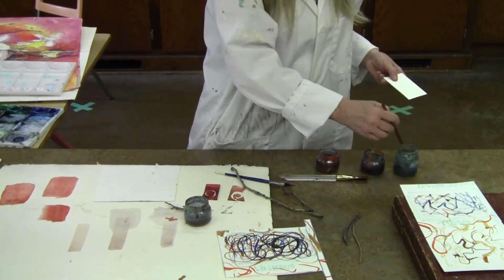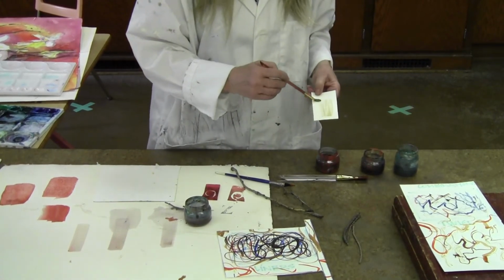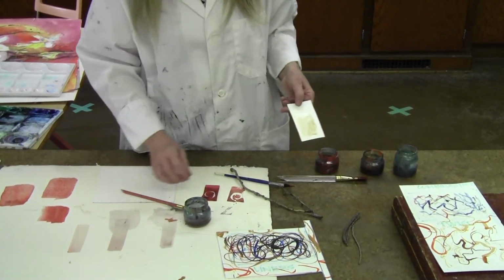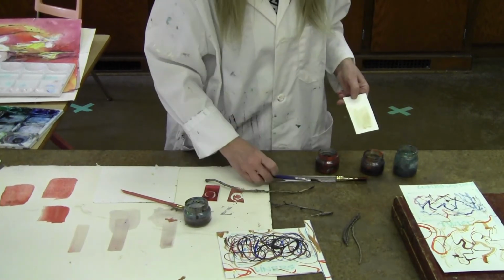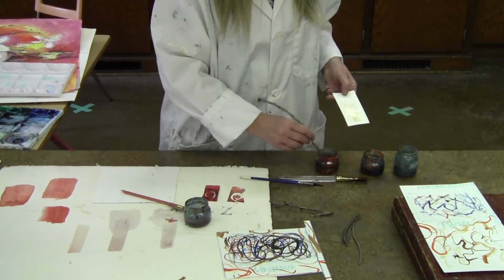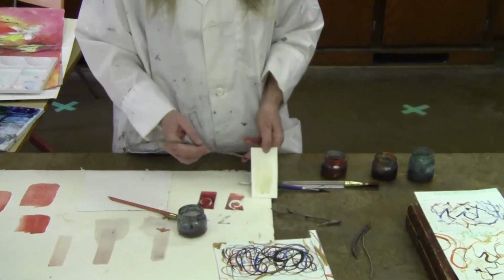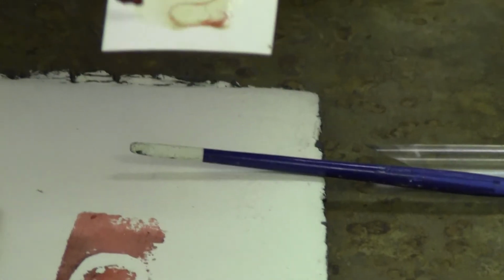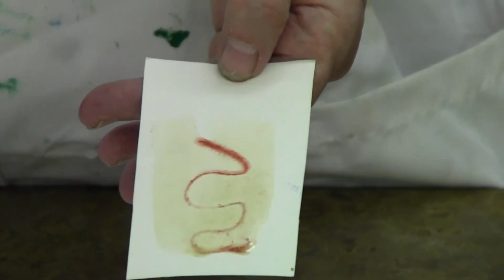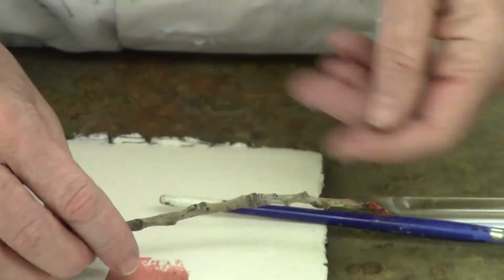And you might like that effect. So here we're starting with pretty much just water with a little tint in it. And here's my twig. So what's going to happen? You know it's going to run, right? You can still see the line, but it becomes more diffuse and softer. So this is using a twig.